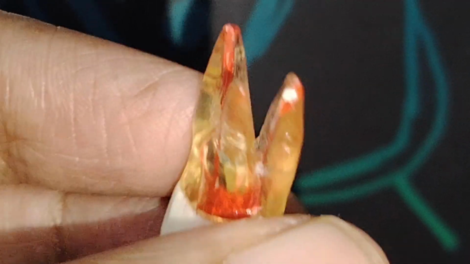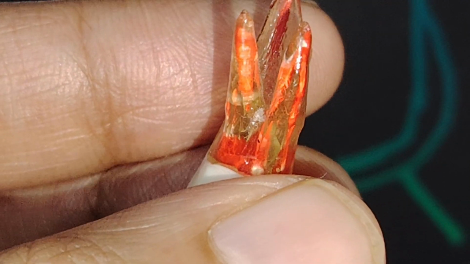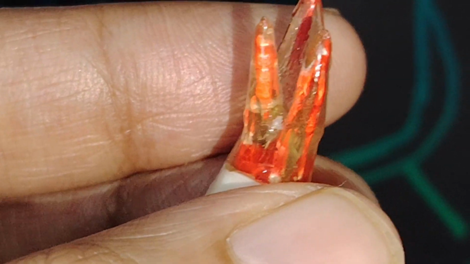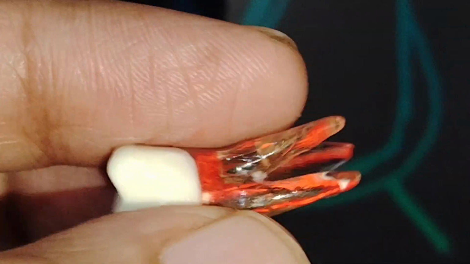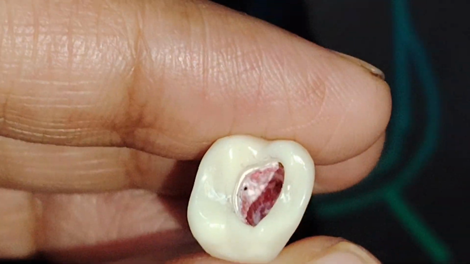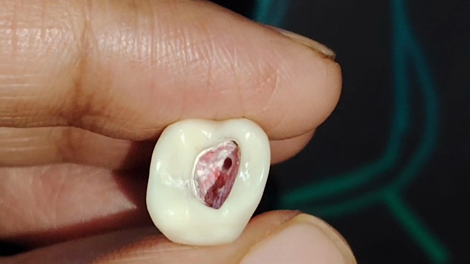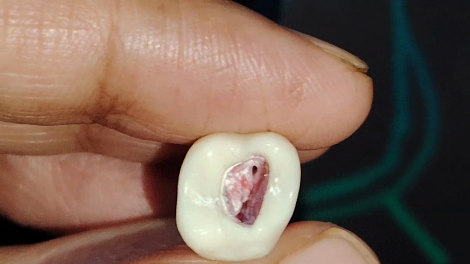You can understand these both are the mesiobuccal and distobuccal roots, and that's the palatal root. To locate, it is easier to locate the mesial and palatal because they are big in size.